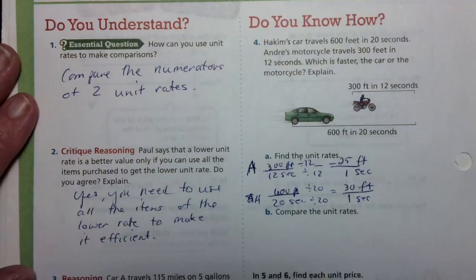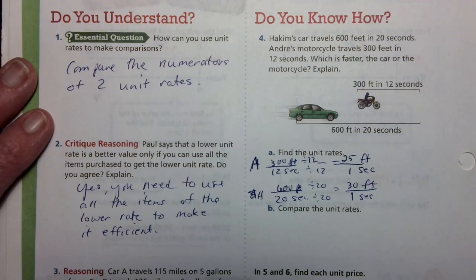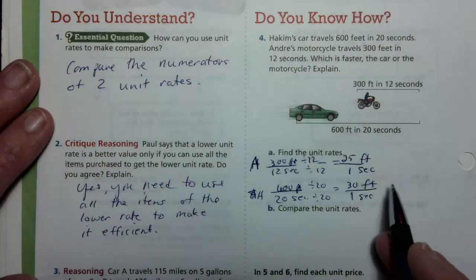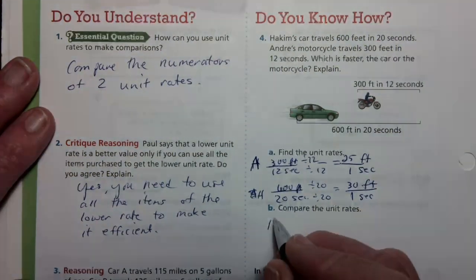Now, in part B, they want us to compare. Who's faster? Which numerator is the bigger number? Hakeem goes 30 feet in a second, and Andre only went 25. So Hakeem is faster.